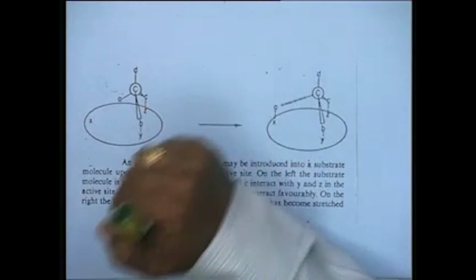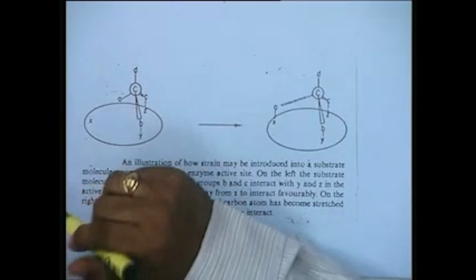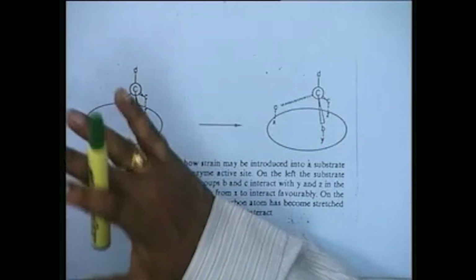Now, even from the energetic point of view, let us say the binding process of these three residues requires 5 kilocalories per mole, for example, and in the distortion process, let us say already 2 kilocalories are spent hypothetically.